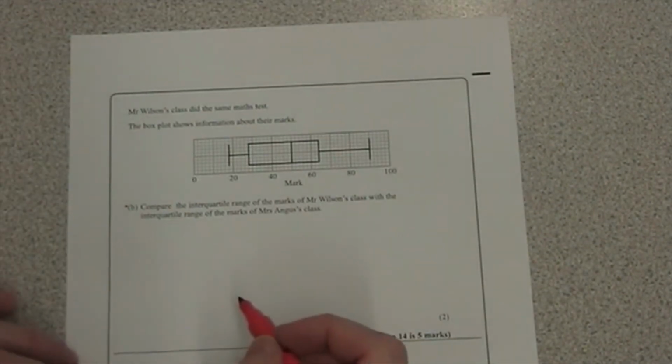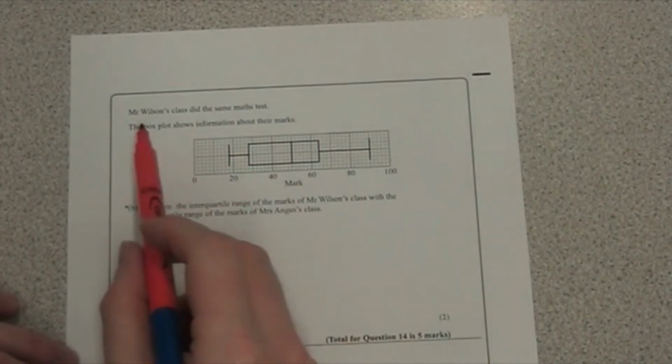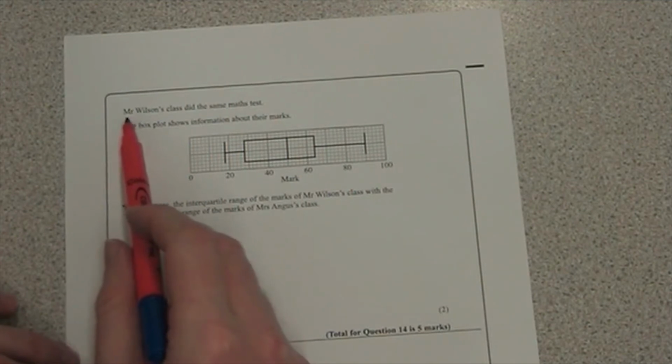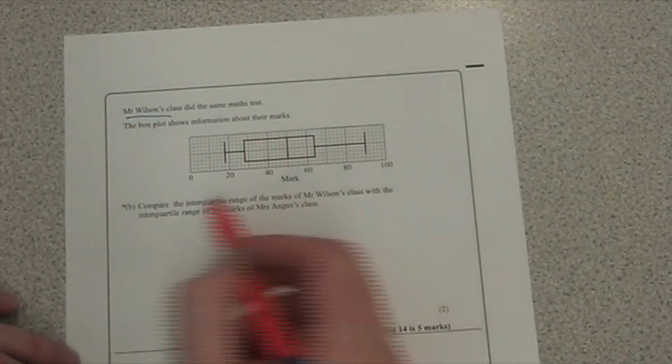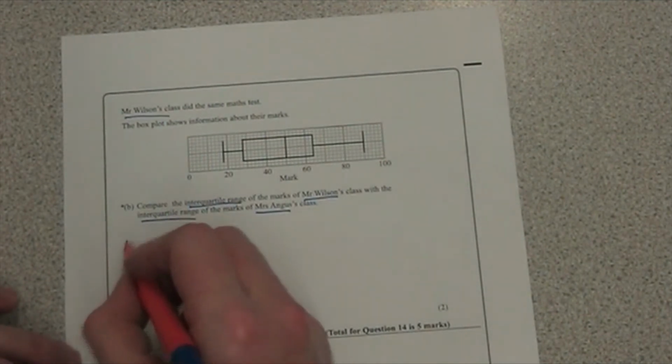Question 14b wants us to interpret the marks from a box plot shown here. The marks show the results of a group of kids taking a maths test in Mr. Wilson's class. And they want us to compare the interquartile ranges of Mr. Wilson's with the interquartile range of Mrs. Angus. Now we've already found Mrs. Angus's interquartile range, and that is 26 marks.